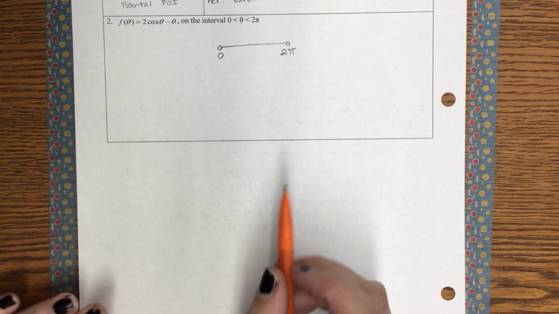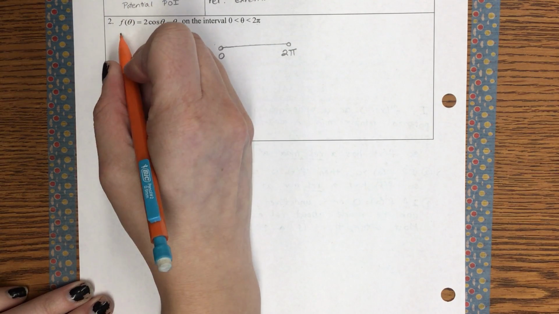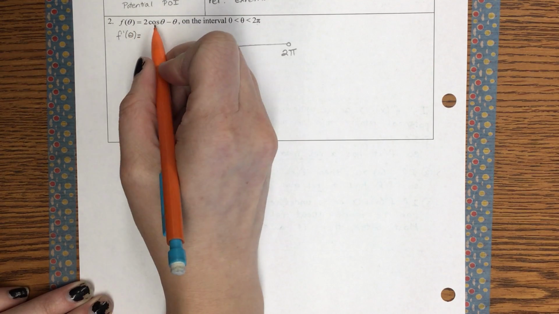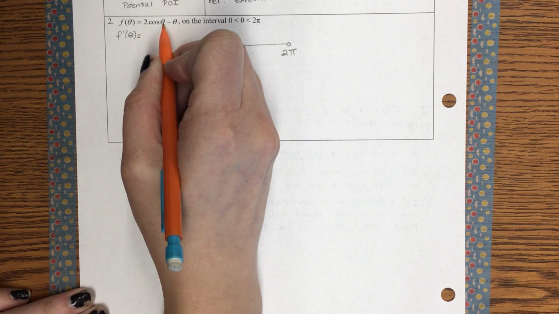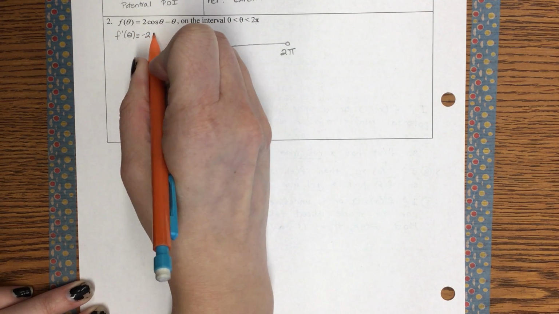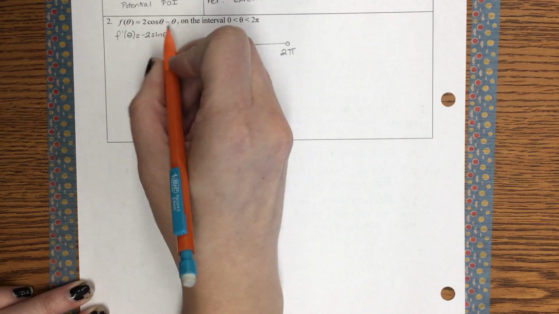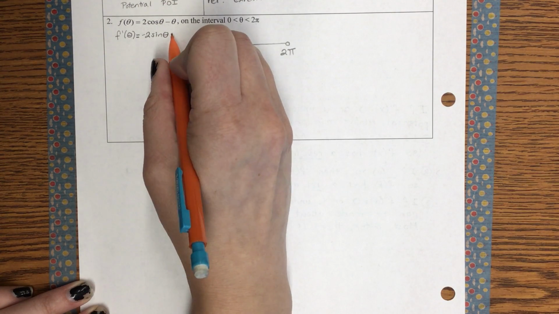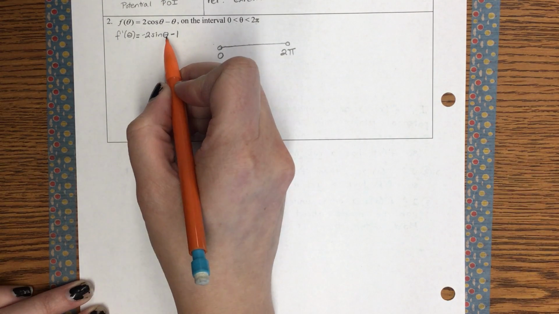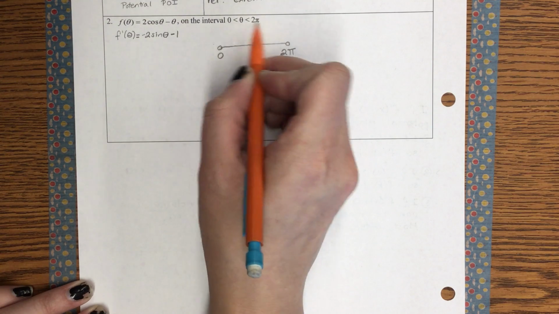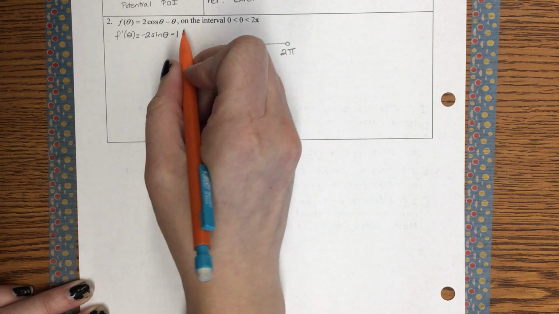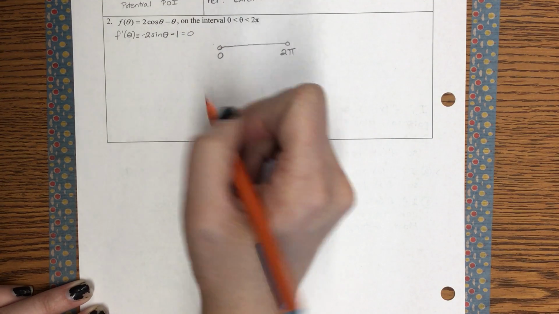Okay, let's find f prime of theta. We know we need to find critical numbers. Okay, derivative of cosine of theta is going to be negative sine of theta, but we've got a 2, so it's negative 2 sine theta. Okay, derivative of negative 1 theta is just negative 1. Sine of theta is defined everywhere between 0 and 2 pi. There's no undefined signs. So let's set this guy equal to 0 and solve for sine of theta.